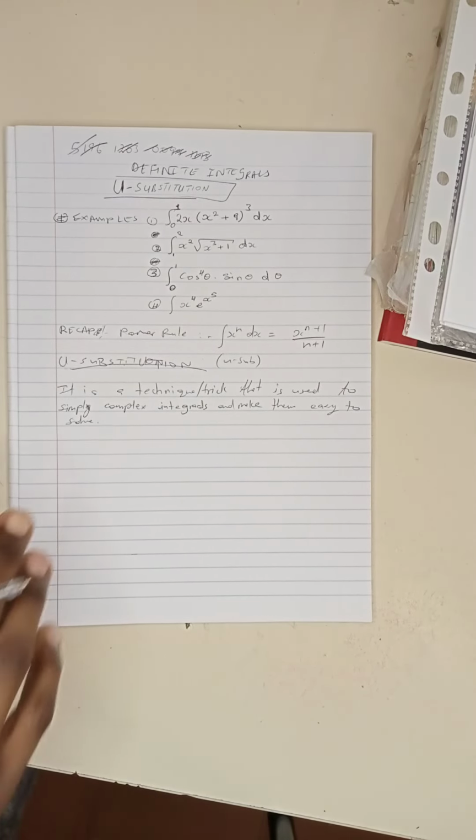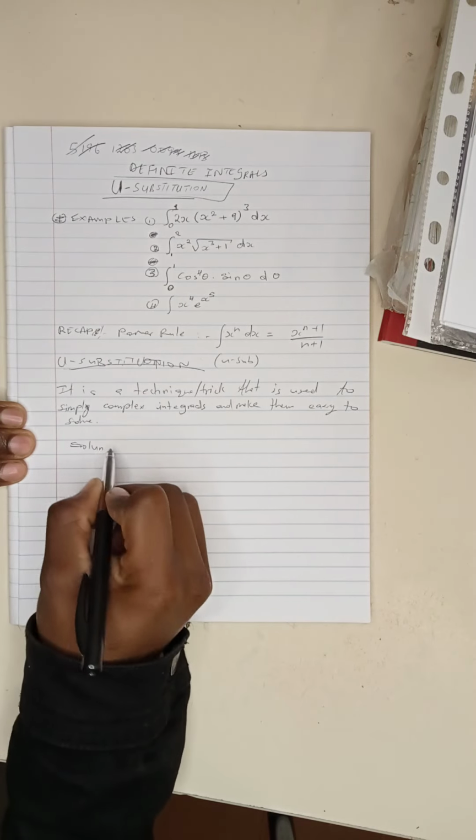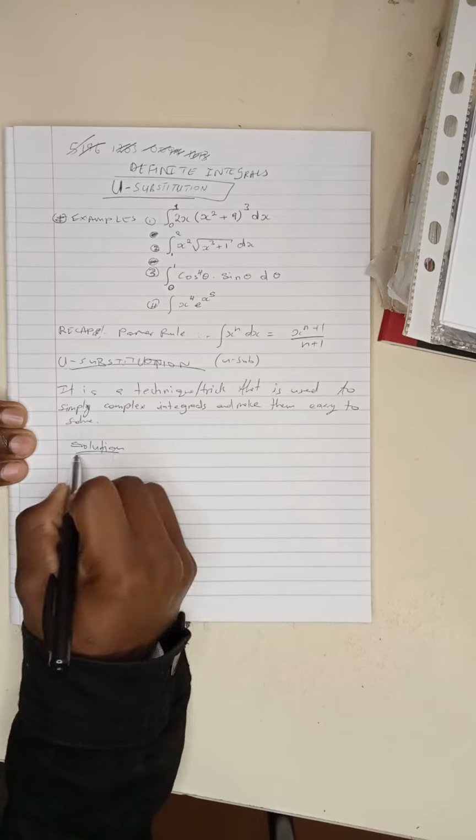Okay, now let's quickly solve this. Let's firstly check the space. Okay, we can solve the first one. Here is the solution.